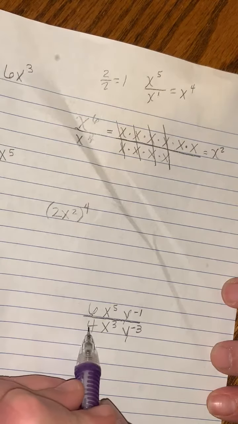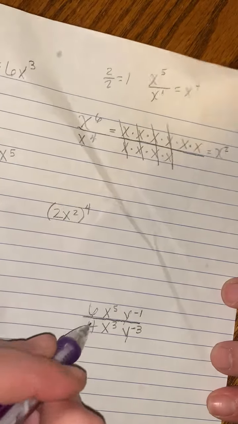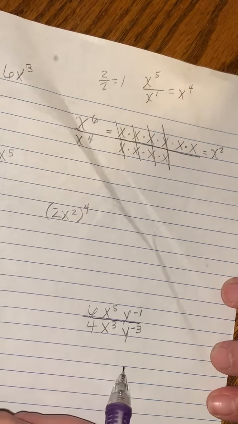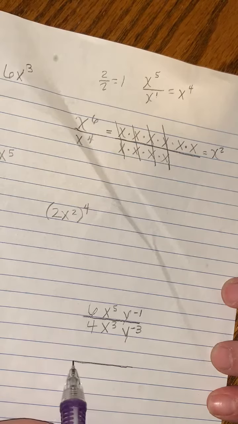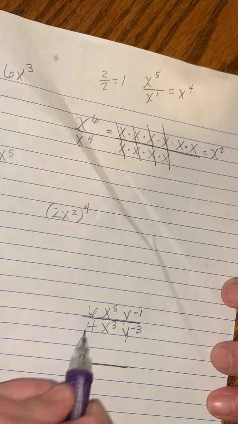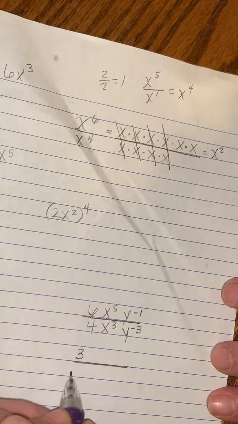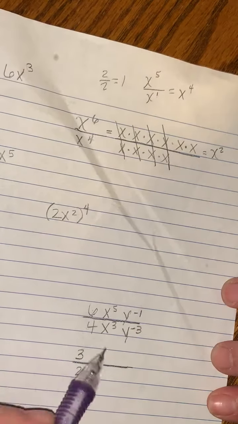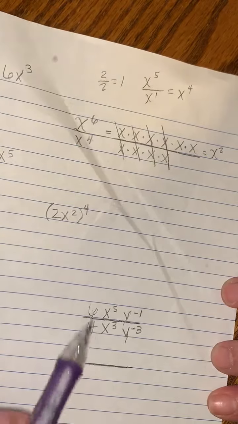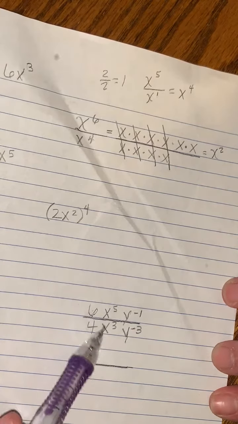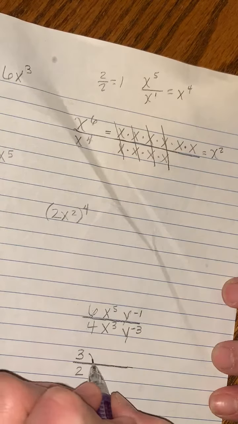So if we were to simplify this, I'm first going to notice that 6 over 4 does simplify as a fraction. 6 and 4 are both divisible by 2. So 6 over 4 reduces to the fraction 3 over 2. Now I'm going to take care of my variable and exponents. X to the 5th over x cubed is x squared.